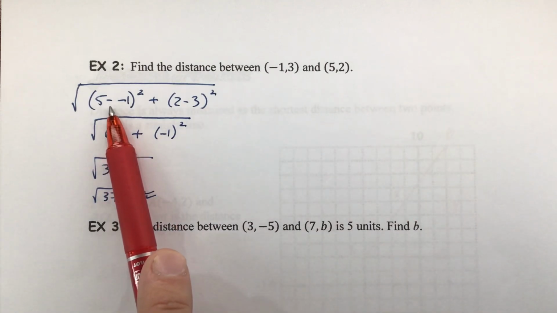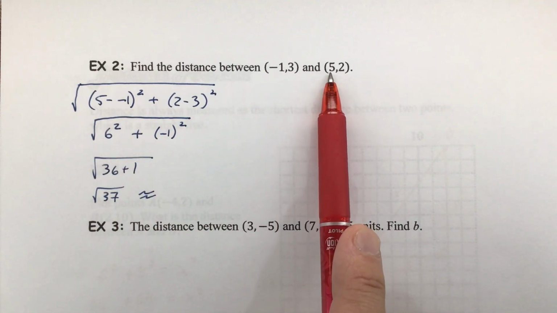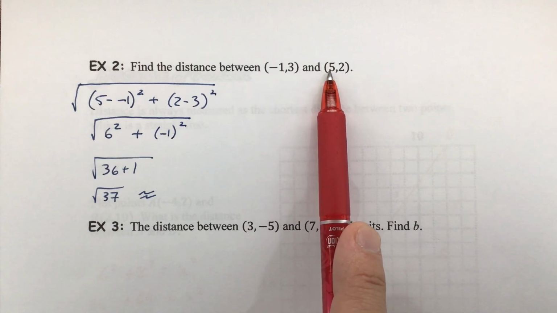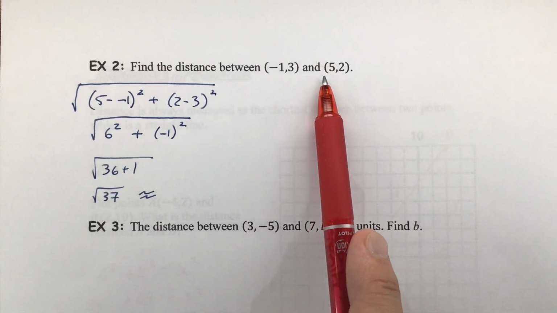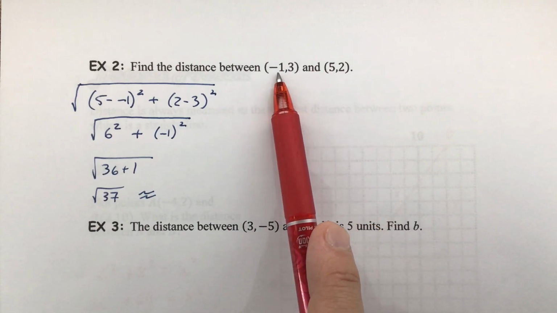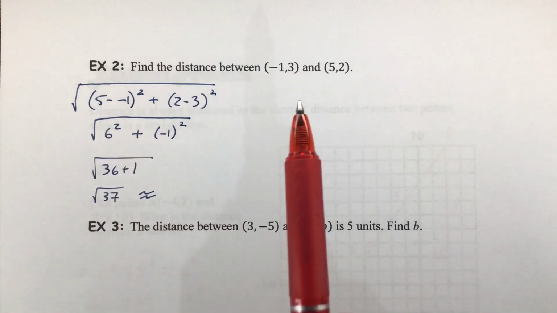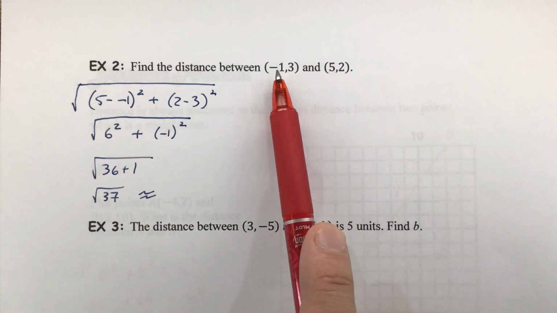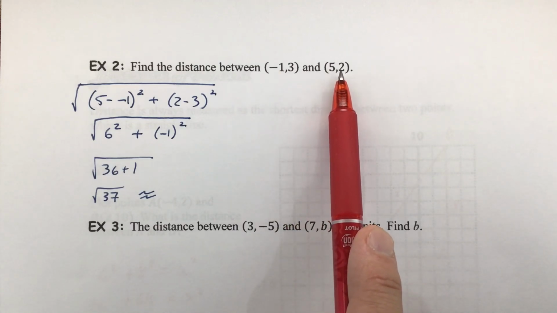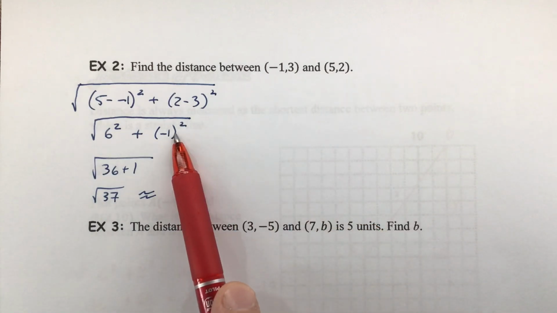Okay, so for my x's, you're going to notice that I have 5 minus negative 1. Okay, so I'm taking that x and subtracting this one. And yeah, if you have 5, the formula says that it's going to be the difference in the x's, you got to subtract them. So it is going to be 5 minus a negative 1, which is going to turn out to be 5 plus 1, which gives you 6. Now, if I choose to do 5 minus negative 1 and not the other order, then you want to use the same order for your y's. You want to do 2 minus 3, which will give you negative 1.